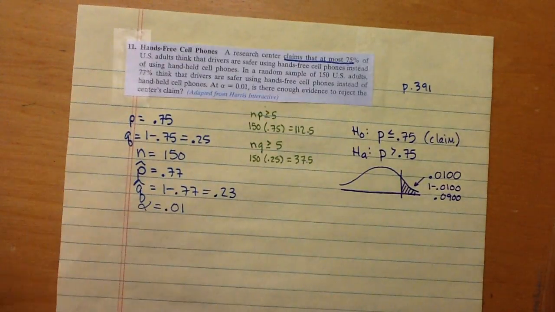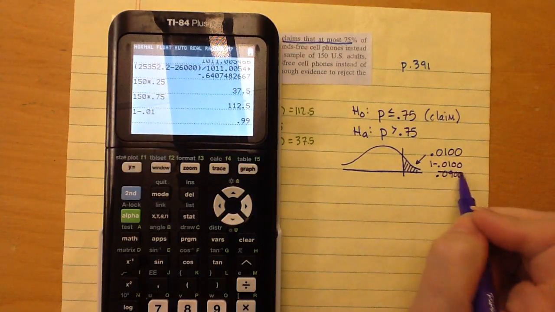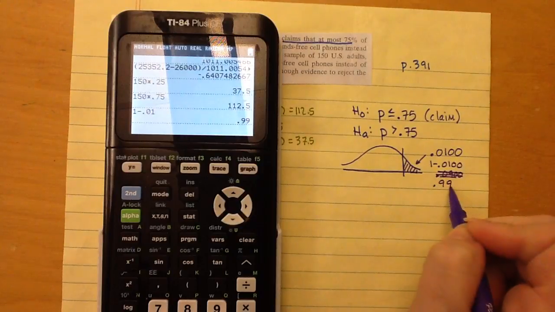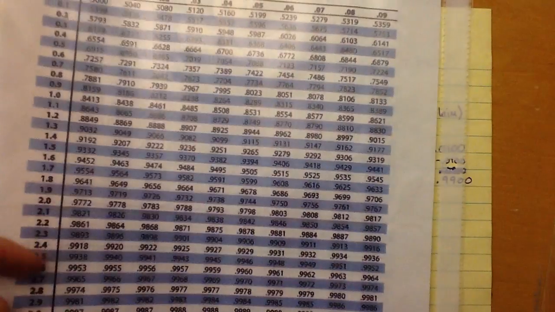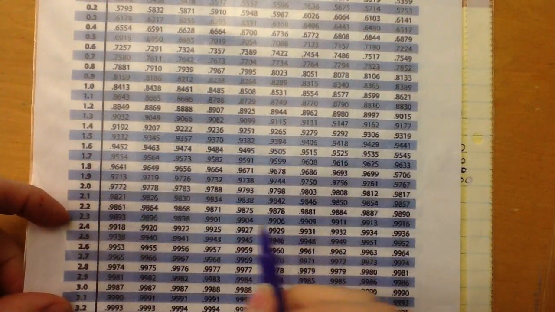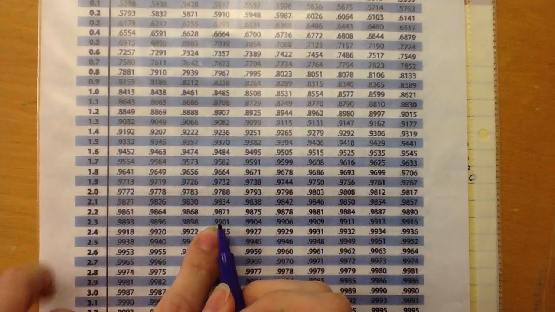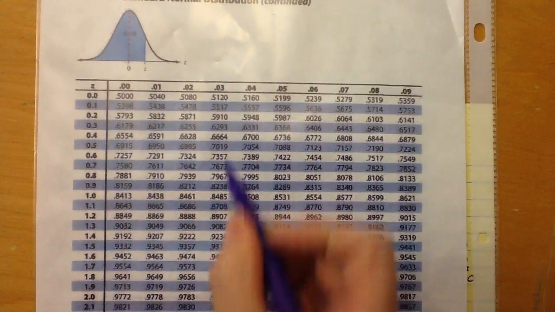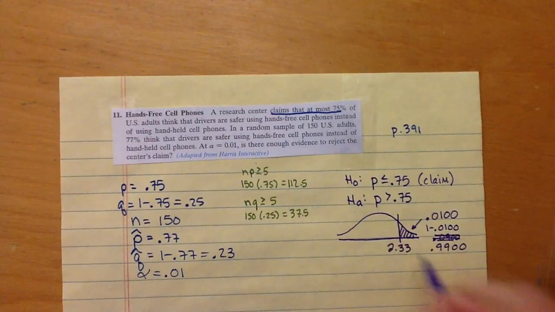Somehow I think I subtracted that wrong. 1 minus 0.01, that I did. 0.9900. Now we'll look up 0.9900. That'll be better. The closest is 0.9901, which is 2.33. So that z-score is 2.33.